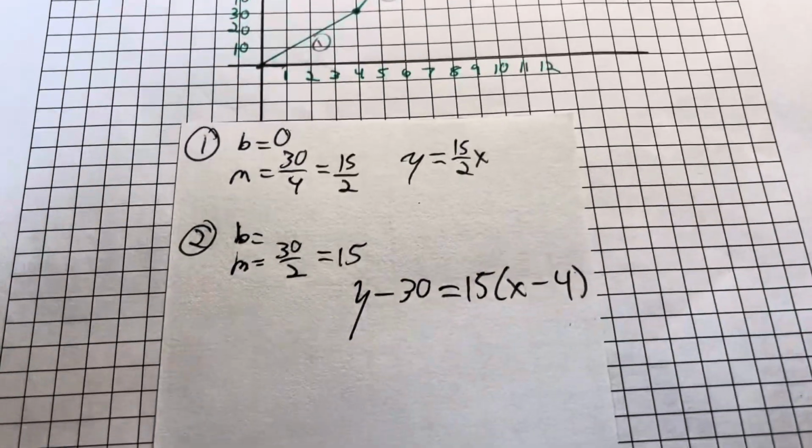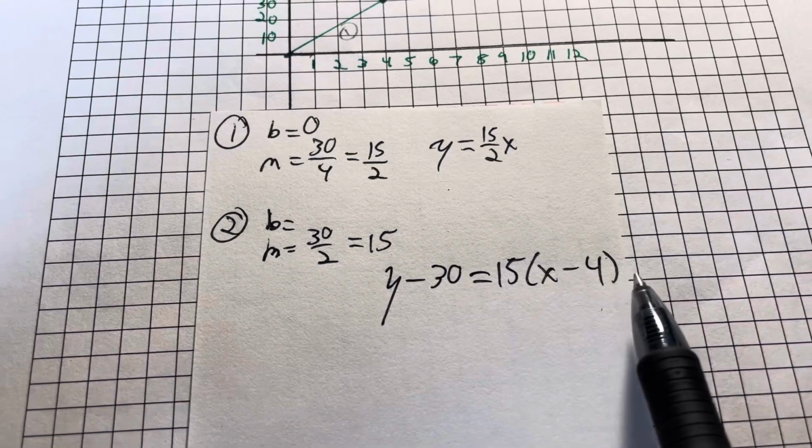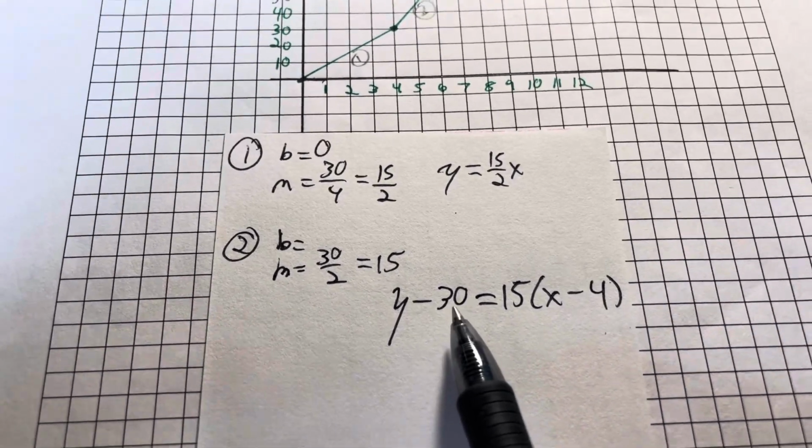And again, we're going to pause for a second there, and I'm going to write in my slope and my point that I have. Sorry for the dark video for just a second, but this is going to be a little bit easier for me to do this way. So I plugged in my slope of 15 and I plugged in my point of 4 for x, 30 for y.